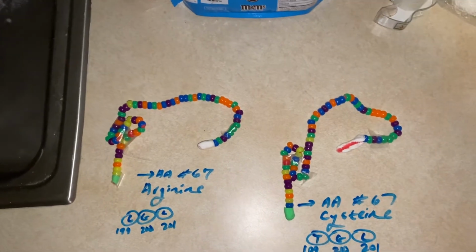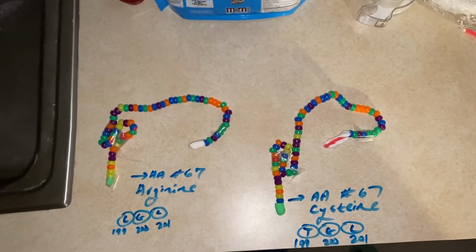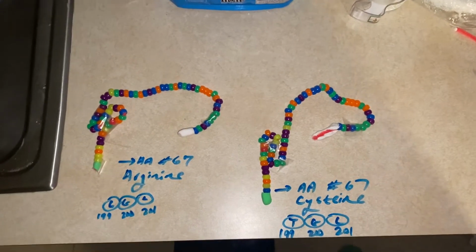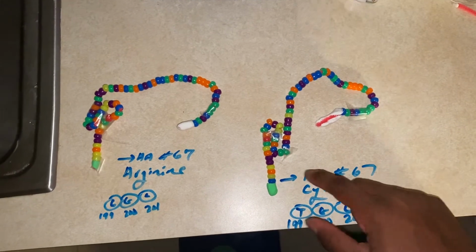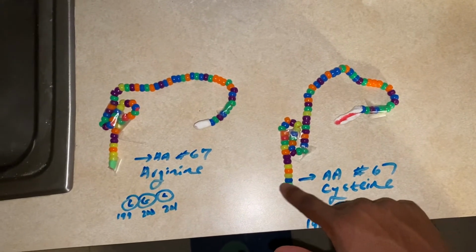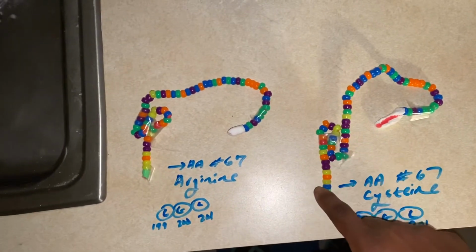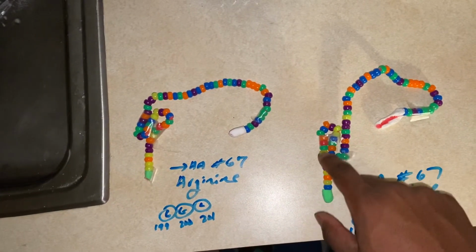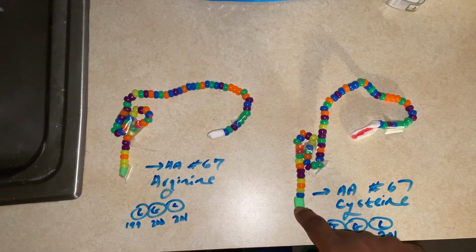So the type of mutation on this protein is it causes the protein to become less active. Essentially, the cysteine right here that replaces arginine at amino acid number 67, indicated by the end of this model here. I can only continue up until the 67th amino acid.